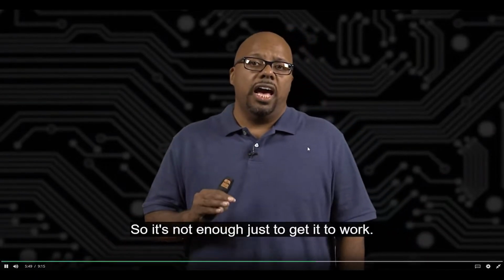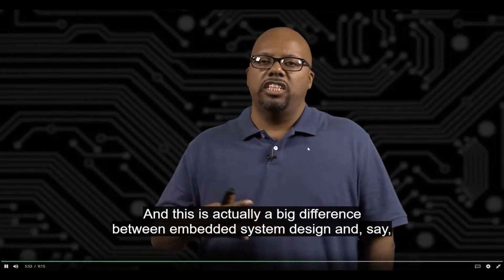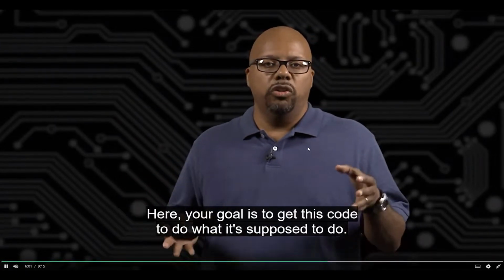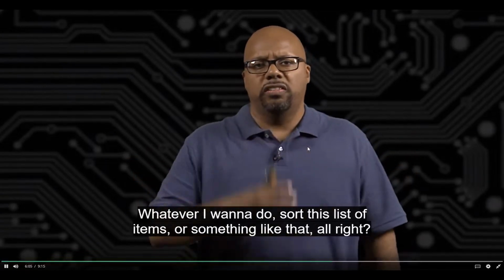So it's not enough just to get it to work. And this is actually a big difference between embedded system design and, say, traditional software design. So I teach programming too. When we teach programming, generally we just teach how you get something to work. Here, your goal is to get this code to do what it's supposed to do, whatever I want to do. Sort this list of items or something like that, right?